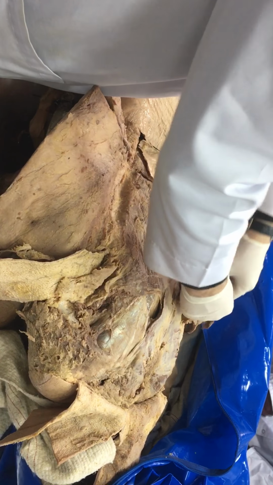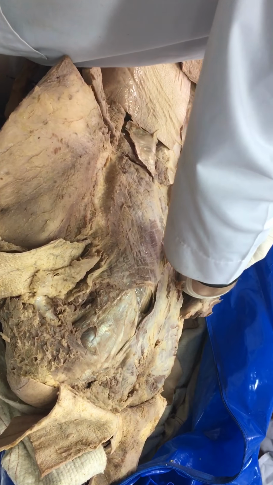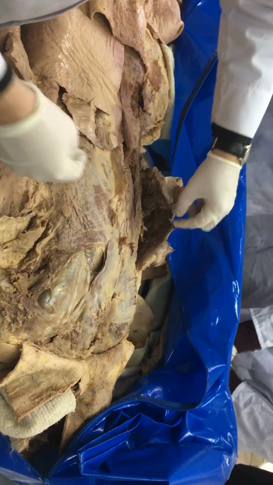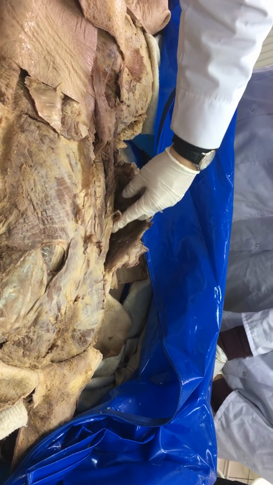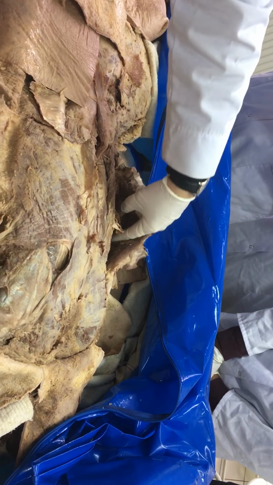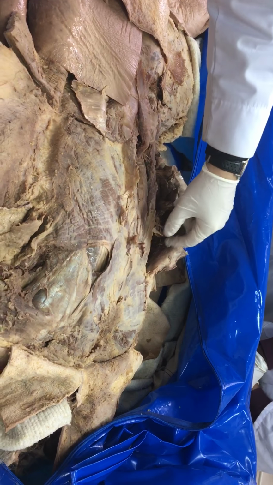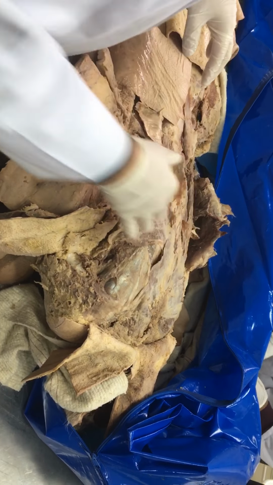Here on the posterior view, just beneath the latissimus dorsi, we can see only a fragment of the serratus posterior inferior muscle. This is this fragment over here, which sticks to the undersurface of the latissimus dorsi, and here we got this trapezius.